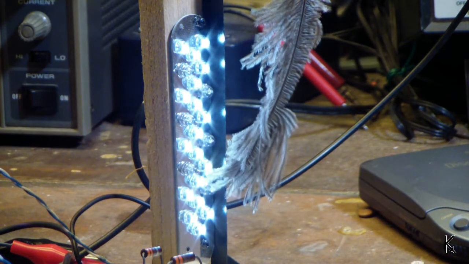Now you can see how those LEDs strobe the camera really bad, but you can still see the motion. It's a pretty neat little curiosity.